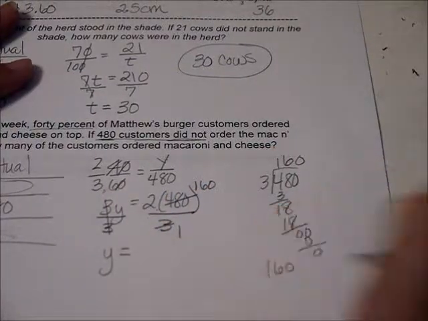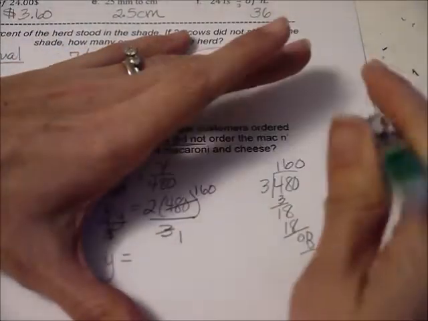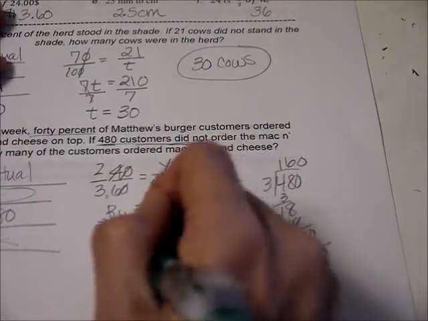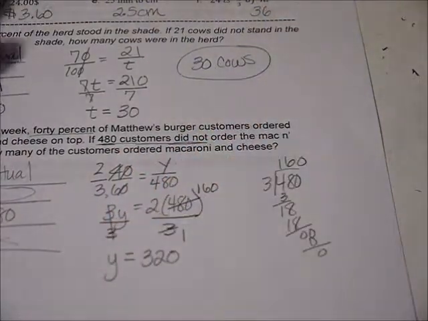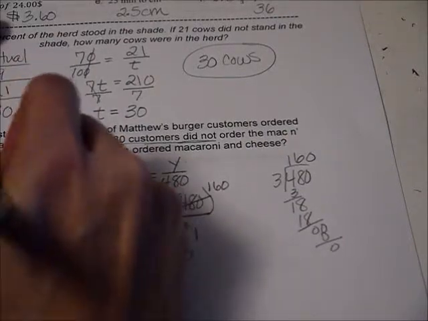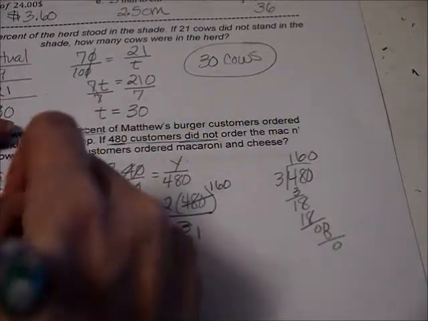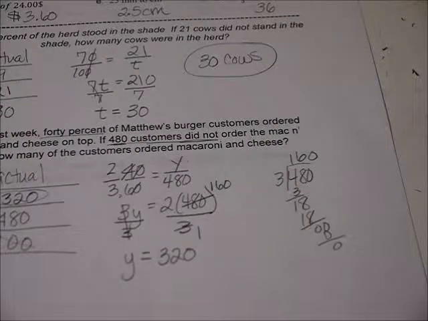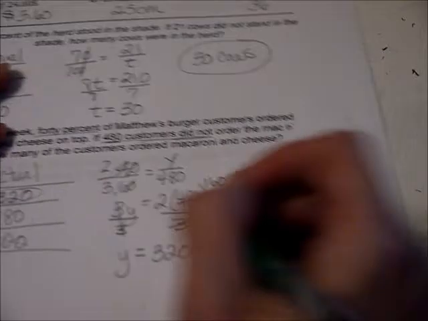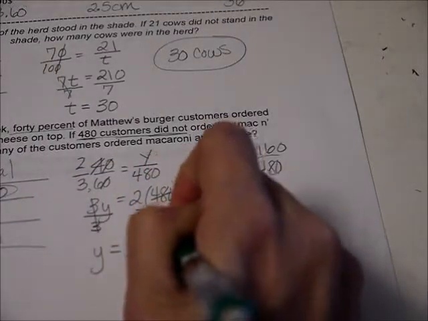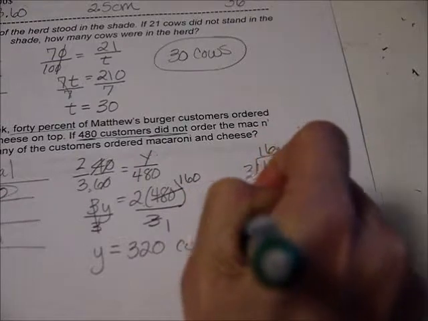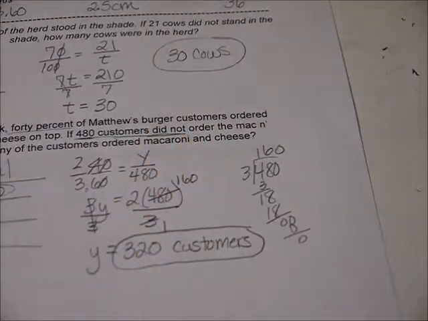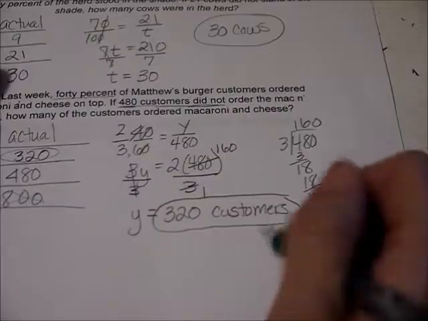Well, I'm not going to do the long multiplication because I know that 2 times 16 is 32. Okay, so 2 times 160 would be 320. Okay, so that's here. And then I would know how many customers Matthew had by adding. Looks like he had 800 customers that week, which is pretty awesome. But the answer is how many ordered mac and cheese. So you would say 320 customers. Remember, labeling gives you credit on a homework or on a test, okay? So make sure you do your labels.